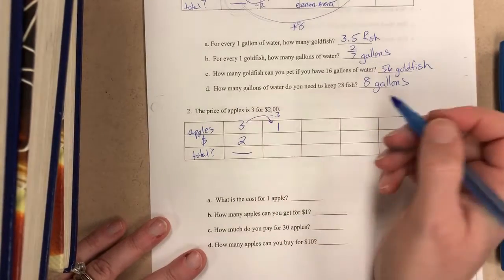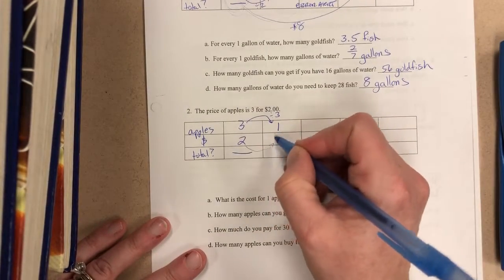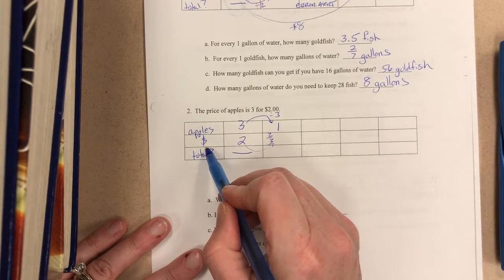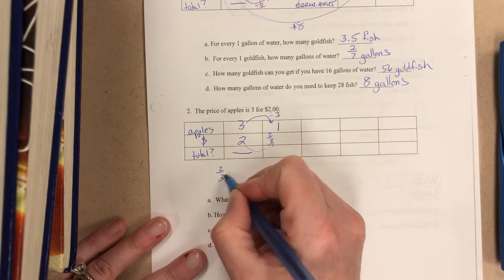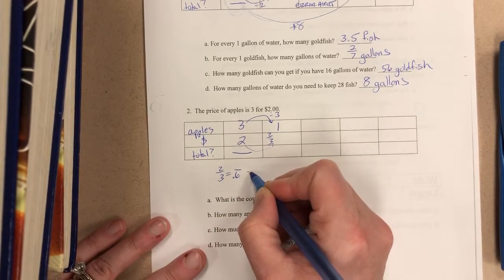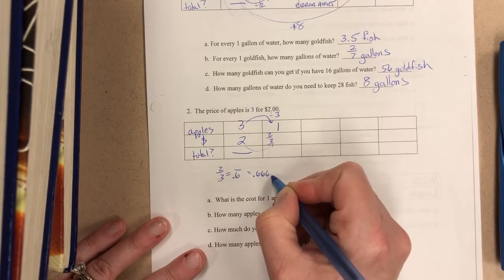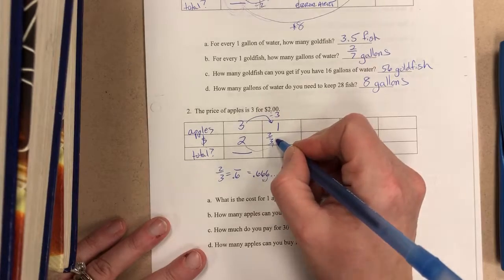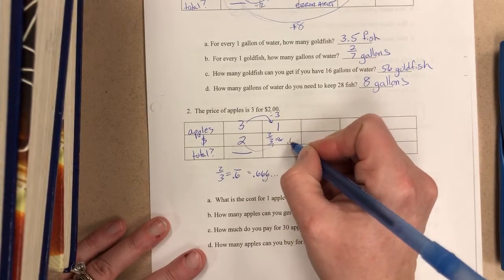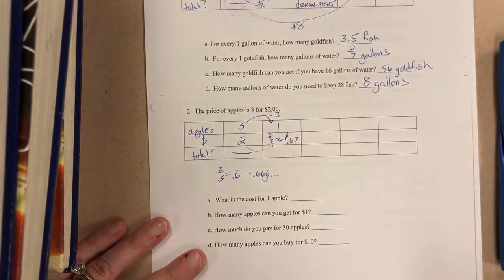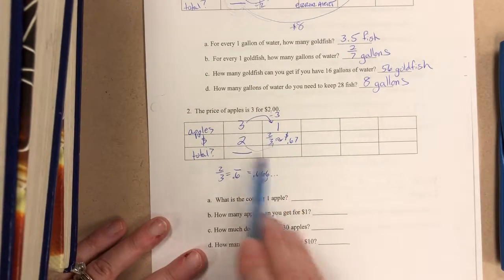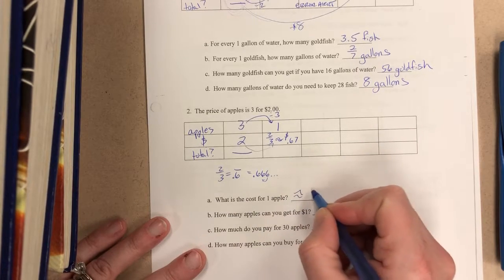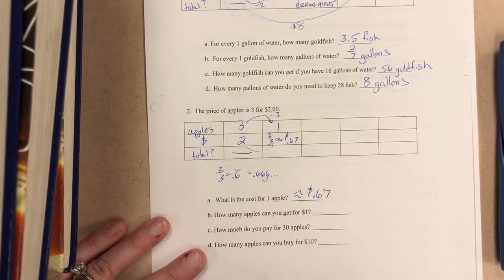We're dividing by 3. All right, so here 2 divided by 3 is 2/3, but we are dealing with money, so we are going to have to simplify that. 2/3 is equal to 0.6 repeating, which in money, I'm going to use this to round. It is going to be approximately 67 cents for 1 apple. Now, I didn't have to put the dollar sign there because it's inside of the table. I guess it's just habit. The cost of 1 apple will be approximately 67 cents.